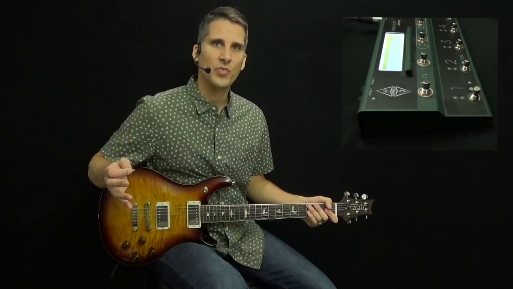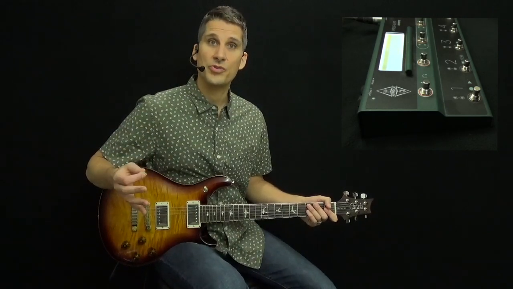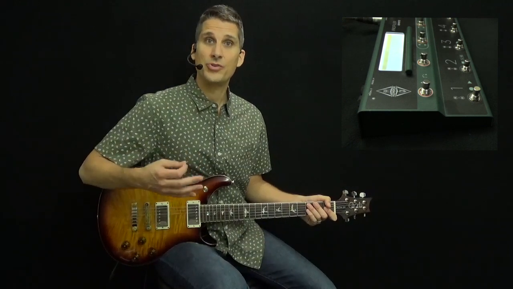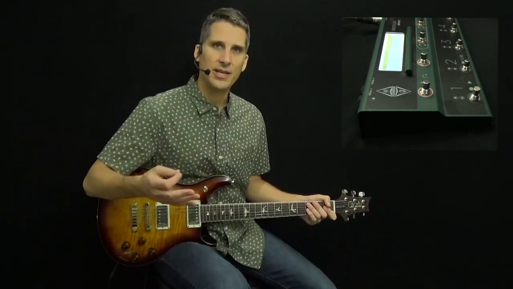Alright, so the most obvious way to use a looper pedal is to record yourself playing some chord changes so that you can then play over it and practice some scales or some lead.